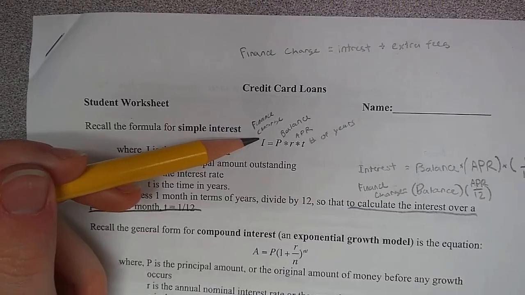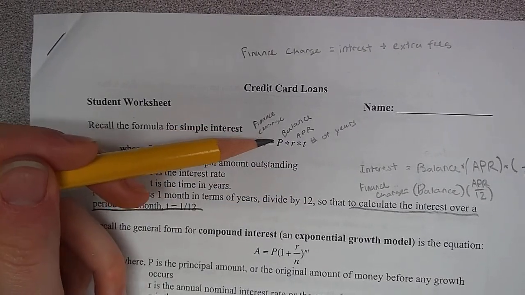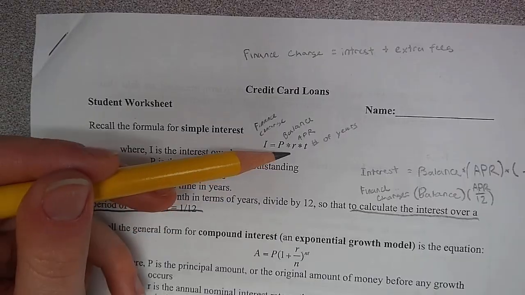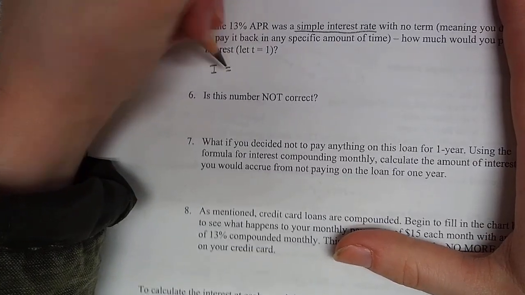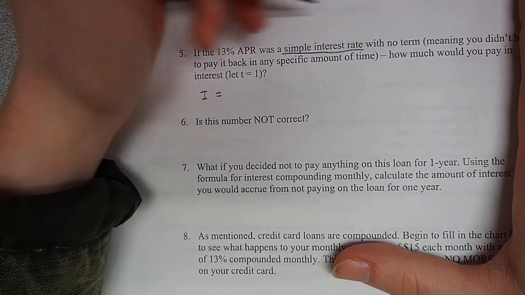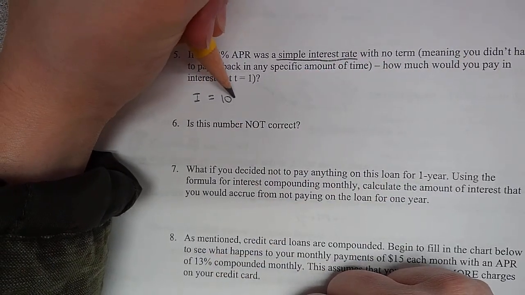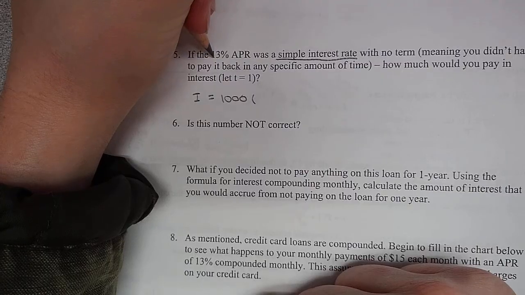Okay, so we're going to use the simple interest formula because it said simple interest, which was I equals PRT. So that's the finance charge, or the interest, equals balance times APR times number of years. So interest equals the amount of money that you owe, which is $1,000, right? It's the same $1,000 that you owe in your credit card bill times the APR.